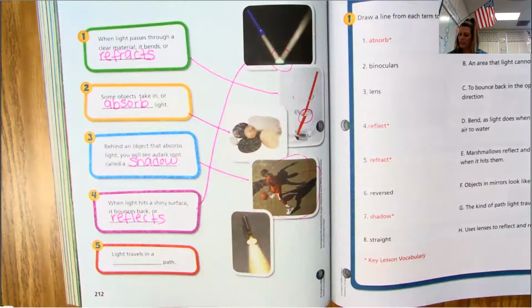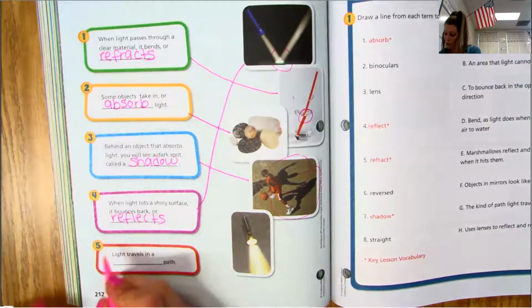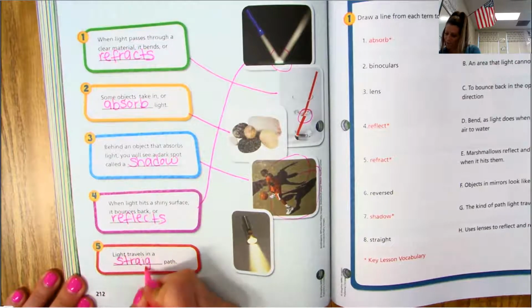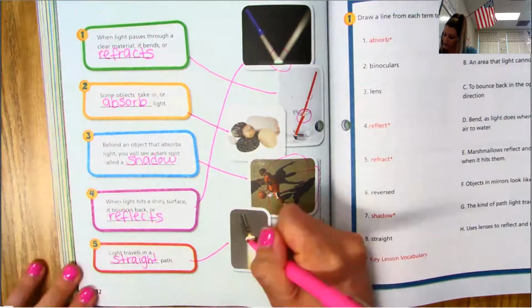All right. Light travels in a what kind of path? Do you remember that one? Light travels in a what? What kind of line does it travel in? A straight one. Yes. Did you remember that? And of course, there's our example, right? A straight path. Here's our straight path.